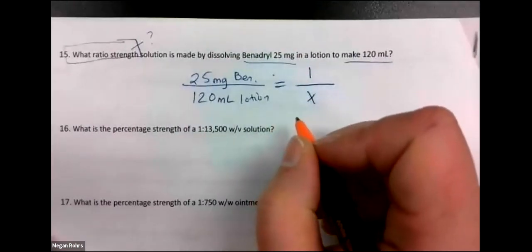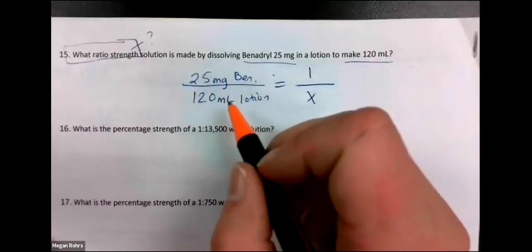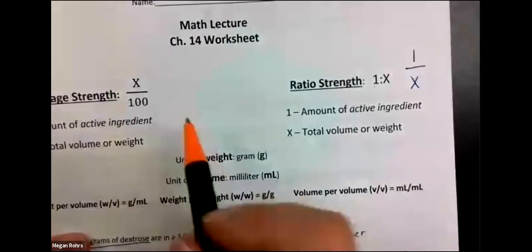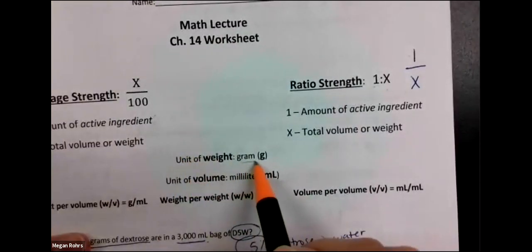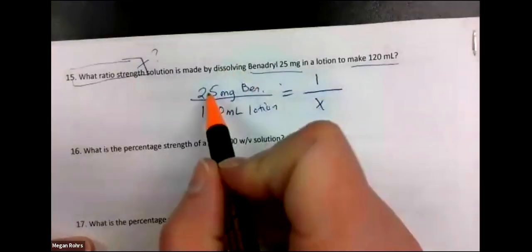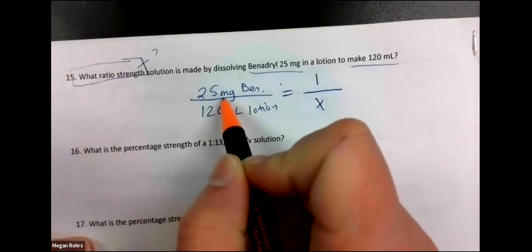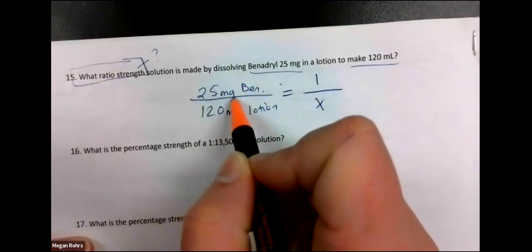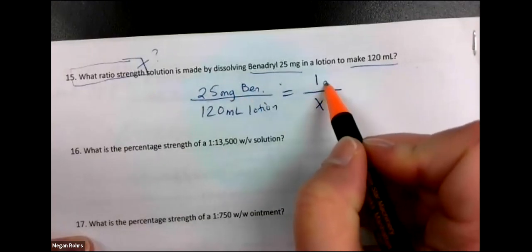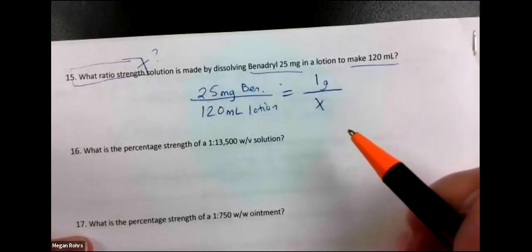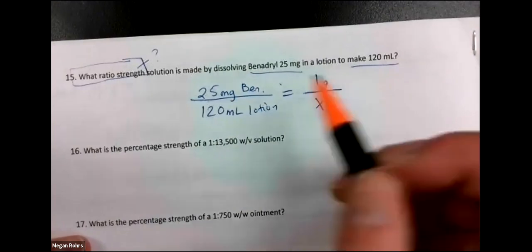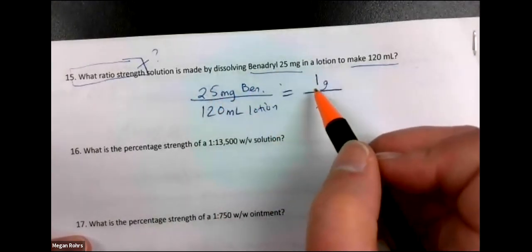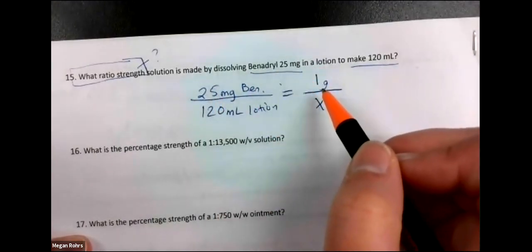But do not forget, when we're doing a weight per volume, remember our units of weight are always in grams. Now here, our units are in milligrams. So we're going to need to either convert this into grams or convert this 1 gram here into milligrams. I think it would be easier to just go ahead and convert this into milligrams.